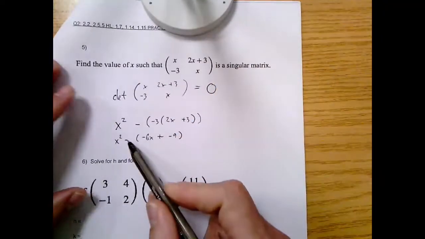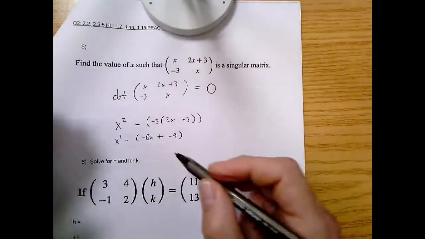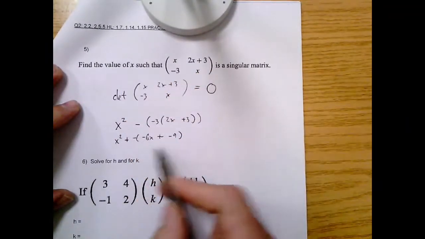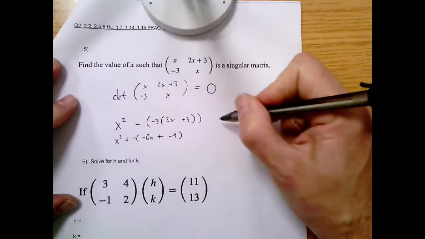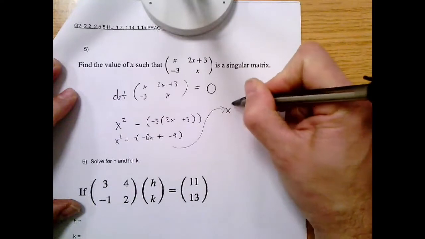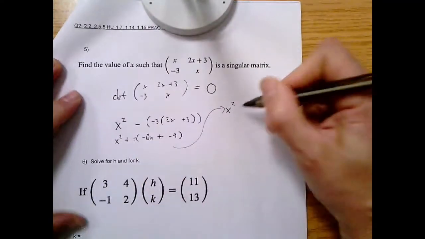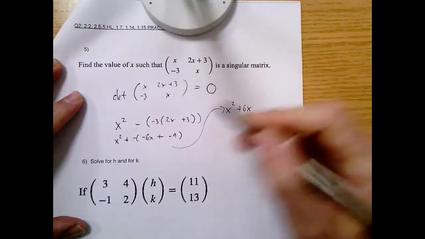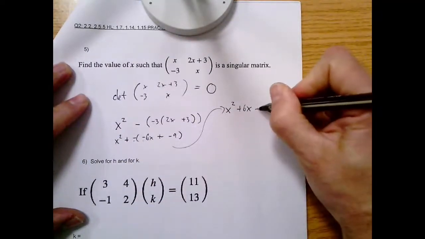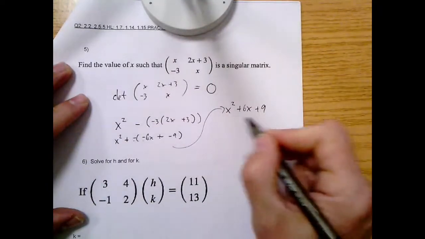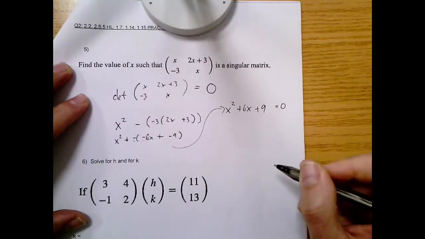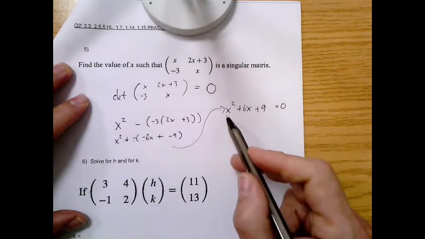Now this minus sign right here. Remember, subtracting is just like adding a negative, so it's just like saying plus the negative of all this information. So in reality, we're going to get left with the quadratic, x squared, a negative times a negative is a positive, plus 6x, plus 9. That's our determinant, and it's going to equal 0. Now all we've got to do is factor this and find our solution.